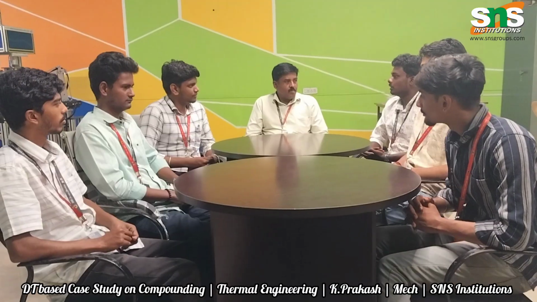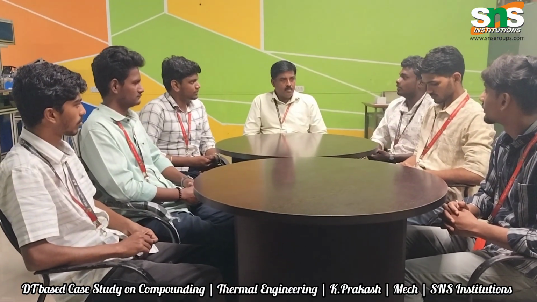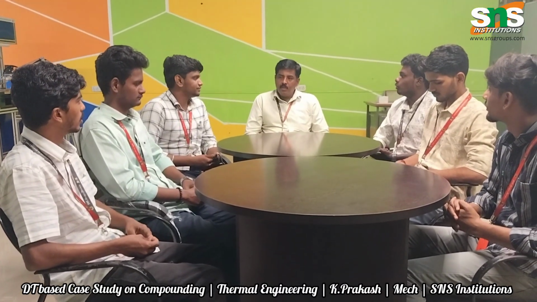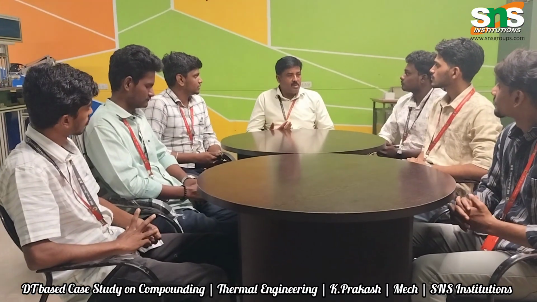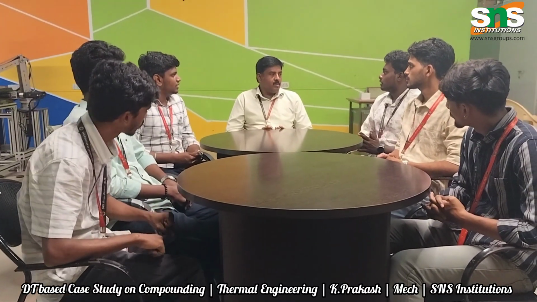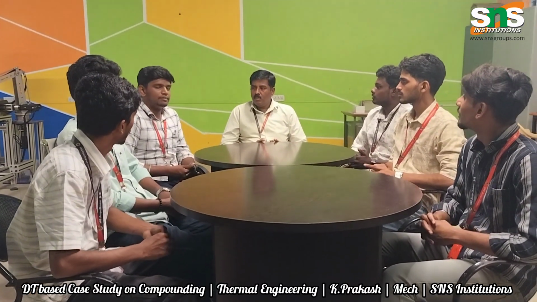How you are going to test it. Using a pressure compounding can reduce the pressure, using a velocity compounding you can reduce the velocity, and the pressure-velocity compounding can reduce both. So how is the pressure reduced? What is the method we are going to implement? Adding extra nozzles and extra stages will reduce the pressure.